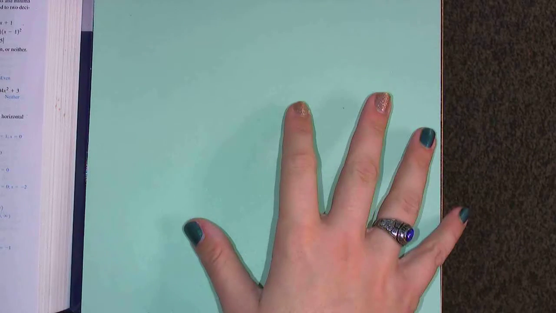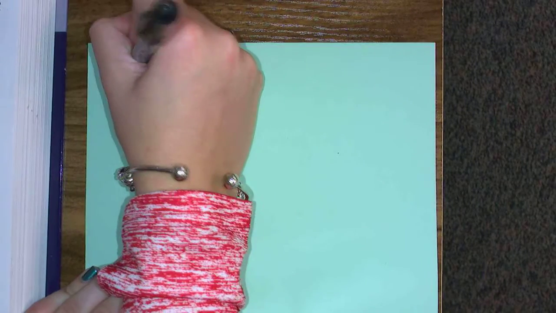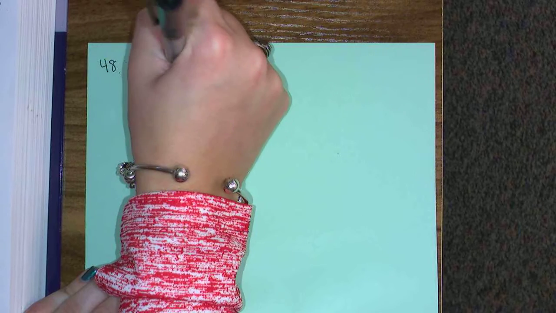So we need to move on to how to tell if a function is odd, even, or neither. Okay, we're just going to do this algebraically. We're not going to worry about it in any other fashion. So 48, and we'll do a couple of these. G of x is equal to x cubed.